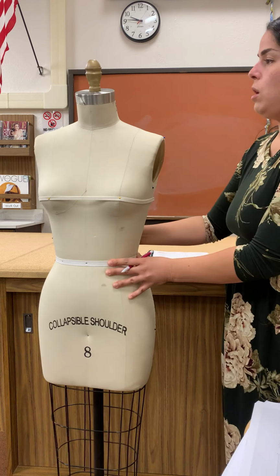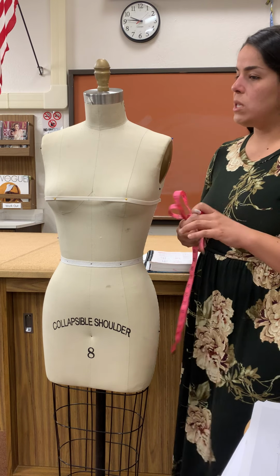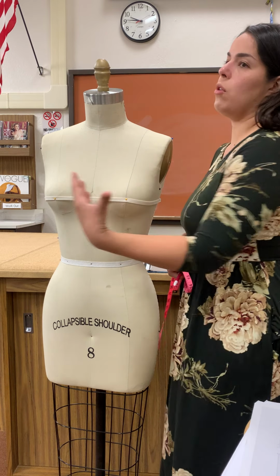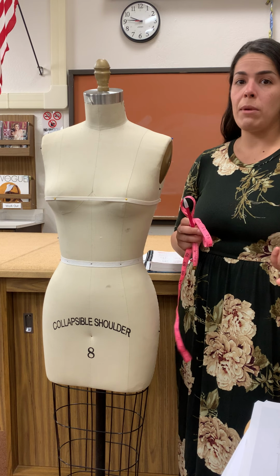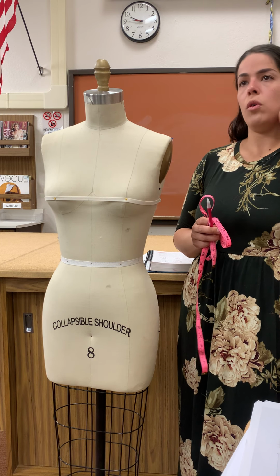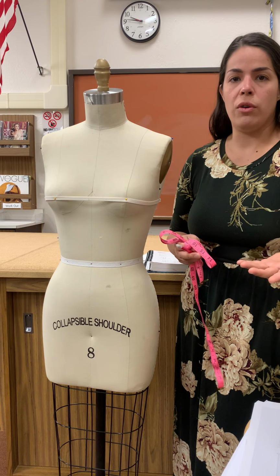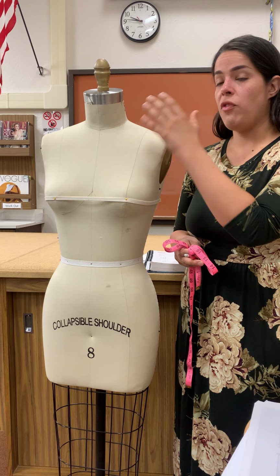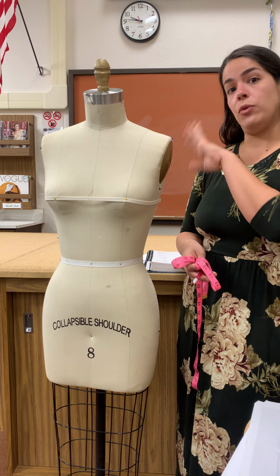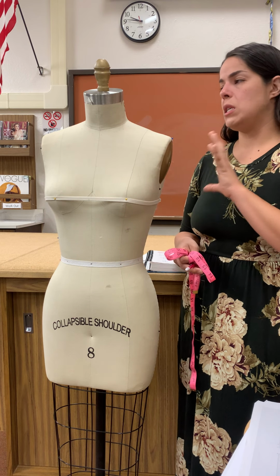Okay. Notice that when I measure this, because I'm working on this side of the form, I'm measuring everything on her left side. The idea is that when you use a dress form, everything should be symmetrical, and these are like perfect ratio figures. So try to keep it consistent. When you measure your fronts, do it on the left side. When you do your back, do it on the left side. Just try to keep it consistent on one side.